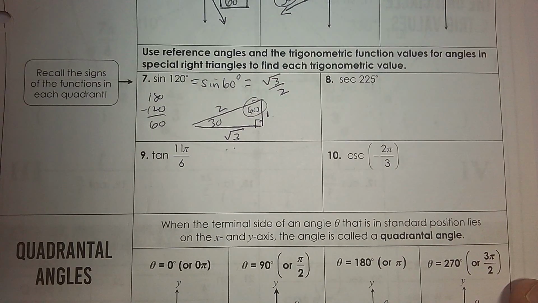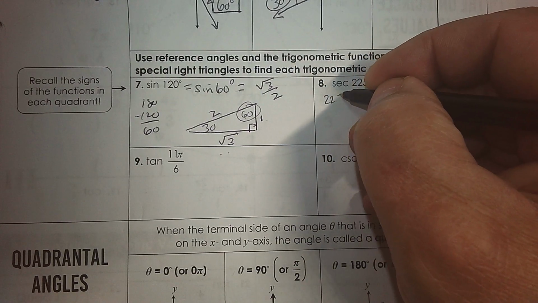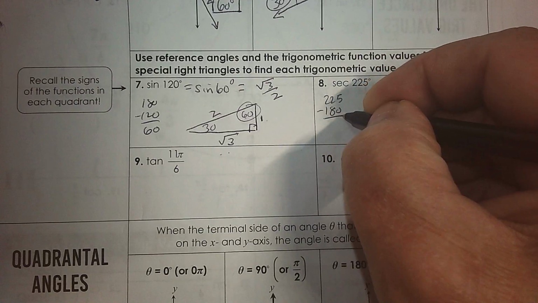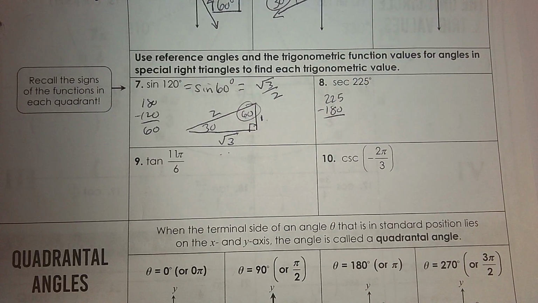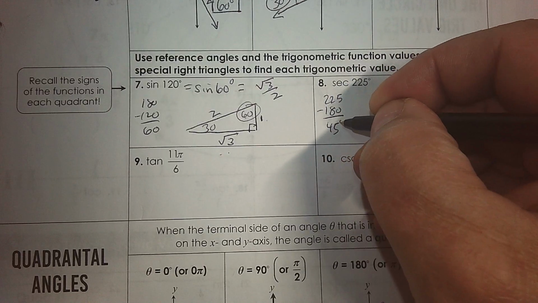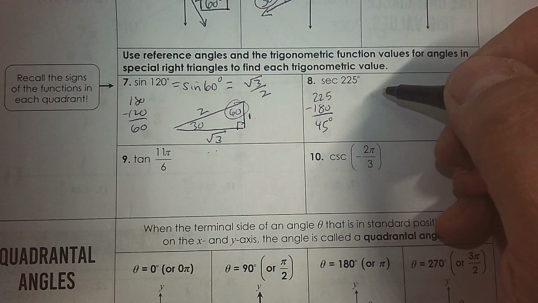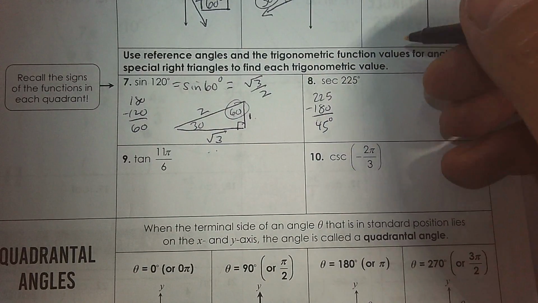Number 8, 225. So step one is to find the reference angle. So I'm going to use 180. It's always a positive answer. So 225 take away 180 to give me the positive answer, 45 degrees. So I know the reference angle is 45 degrees.